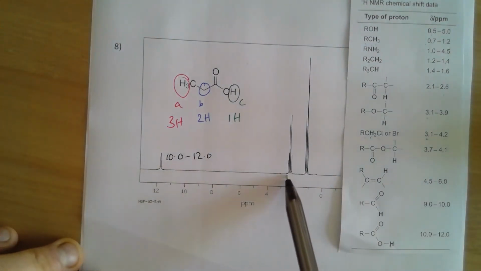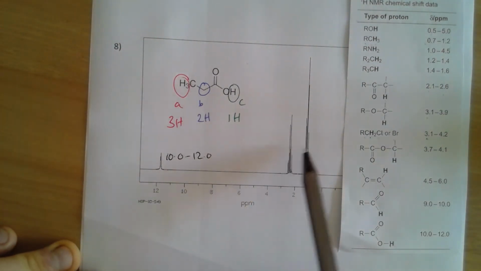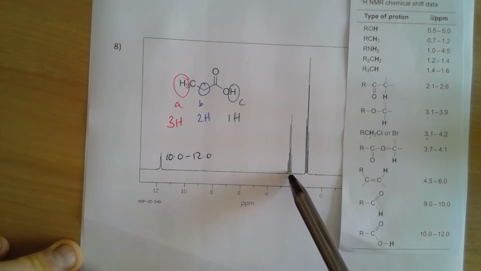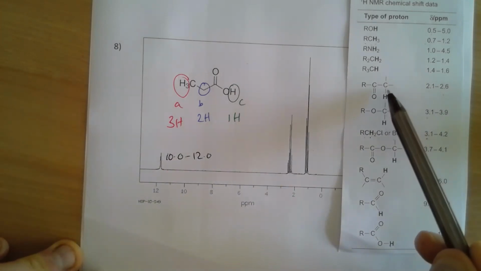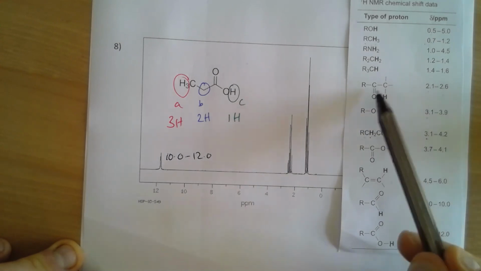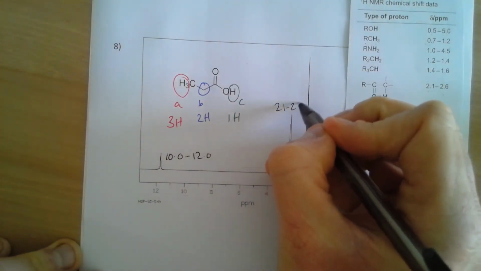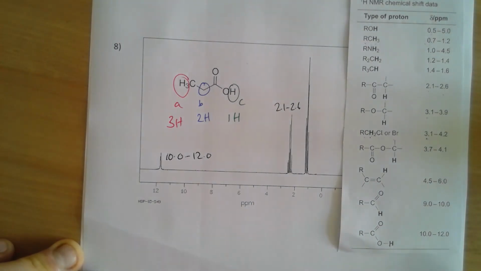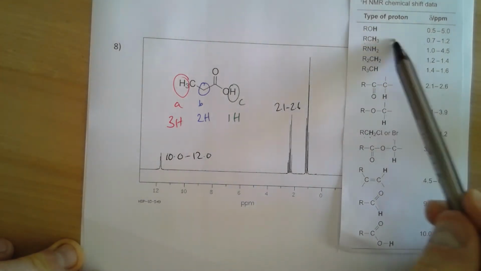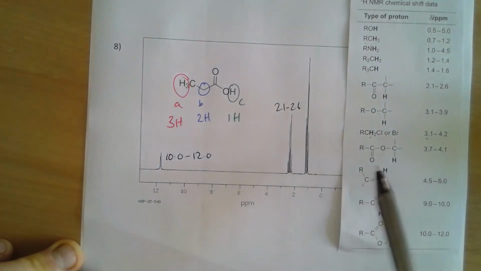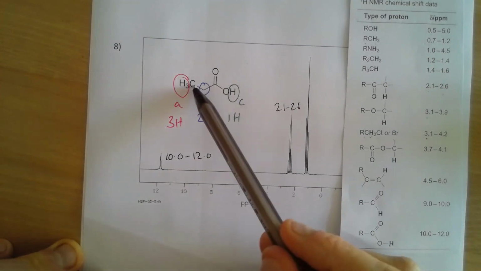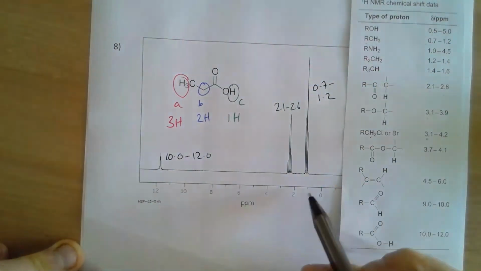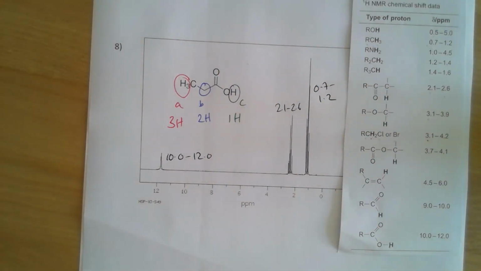For these two here, we could use the splitting pattern to identify them, but we can also do it based on chemical shift. Environment B is likely to be this one, due to the fact it's shifted between 2.1 and 2.6 here, so that group there. And that means that environment A is going to be this one here. We would reasonably expect it to be one of these ones here, but it will have been shifted downfield to some extent by the electron withdrawing nature of the carboxylic acid group there. So we expect to see it between 0.7 and 1.2, and we just about see it at 1.2. Okay, thank you very much.